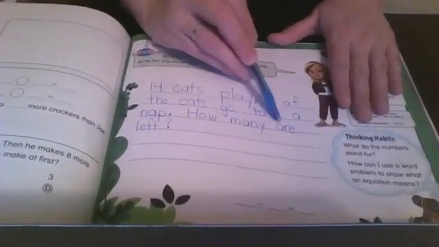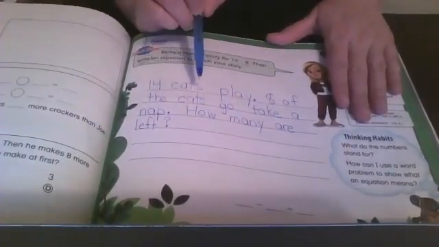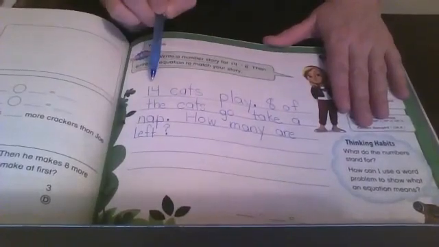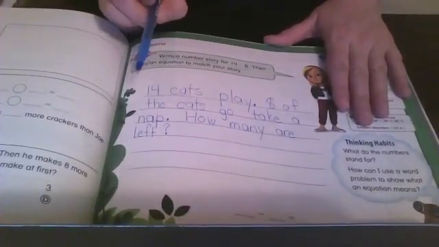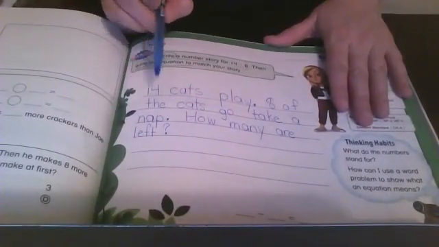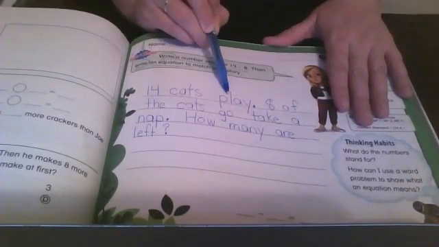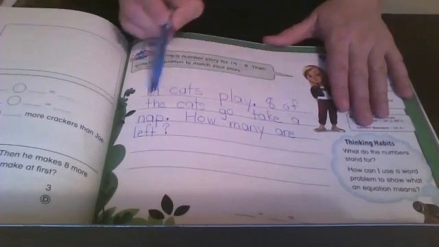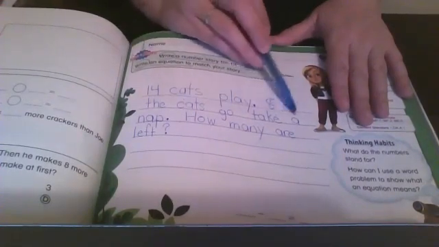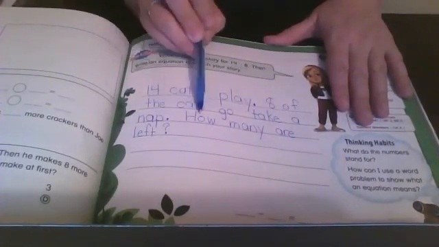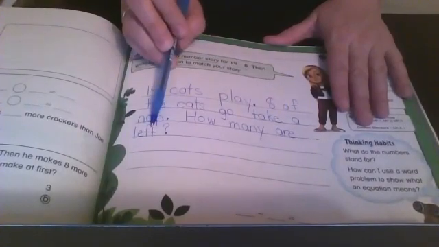How many are left? Okay, so if I read my whole story, and it would be great if you would like to read it with me. Okay, we can read it together. Here we go. 14 cats play. 8 of the cats go take a nap. How many are left?